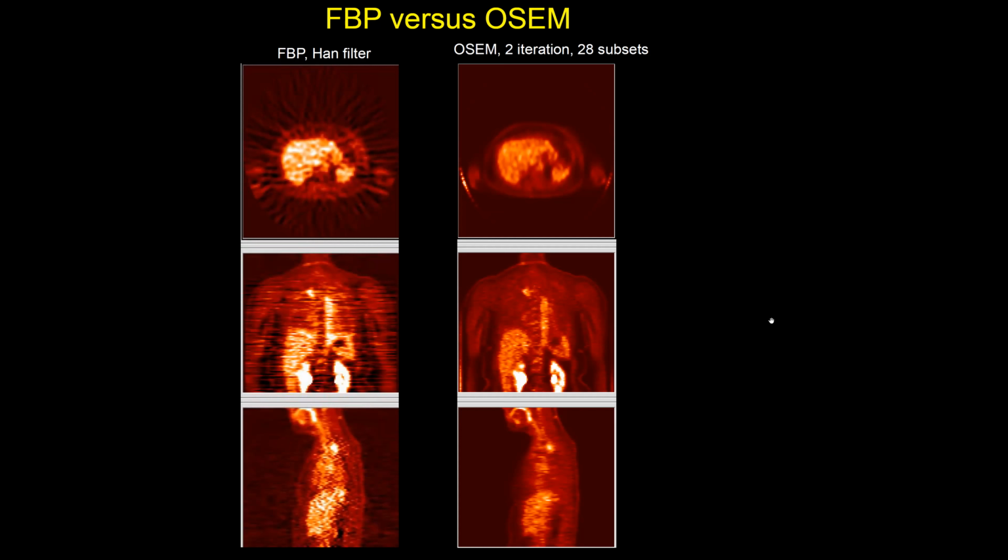And OSEM is a very simple iterative reconstruction, but right now that's the mainstream for commercial PET scanners. You can appreciate that compared with FBP, OSEM already gets quite good image quality, but compared with the results nowadays from penalized maximum likelihood reconstruction like Q-Clear by GE, this image quality is much worse.